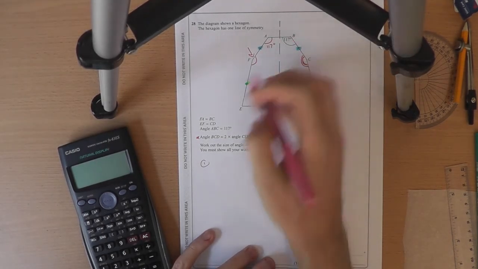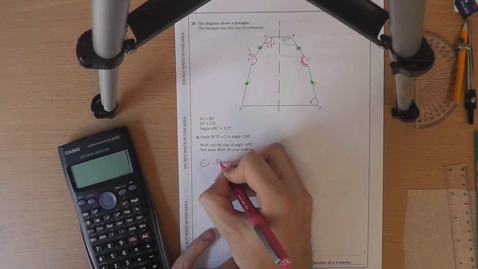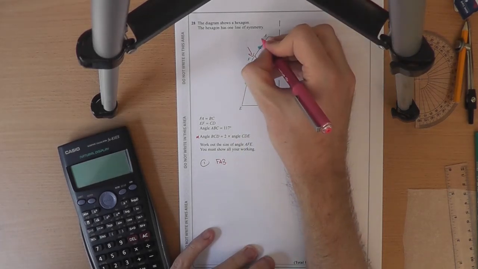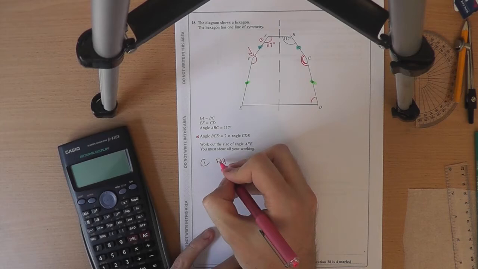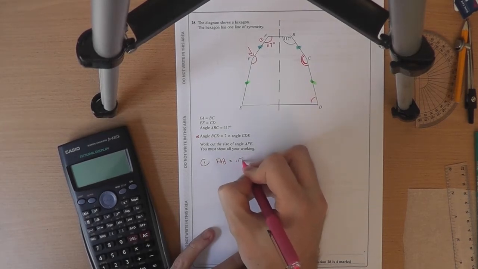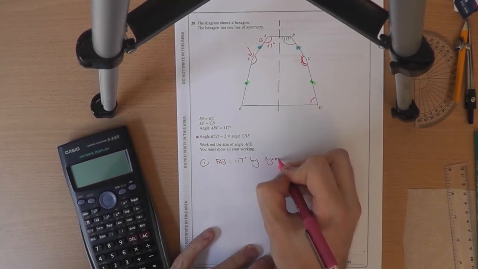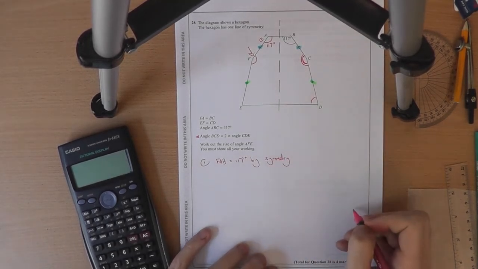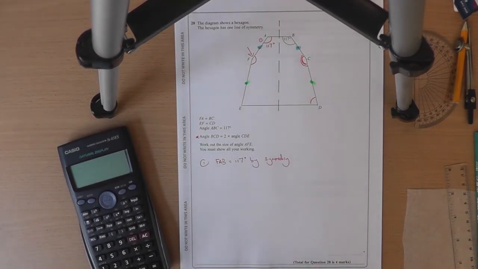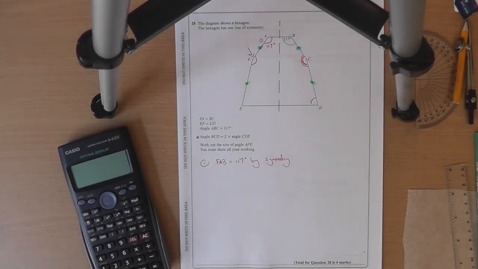Now let's go FAB, if you want to use the angle notation. Alternatively, we could just label it as number 1. 117 degrees by symmetry. It must be. The line of symmetry down the middle, that must also be 117 degrees.